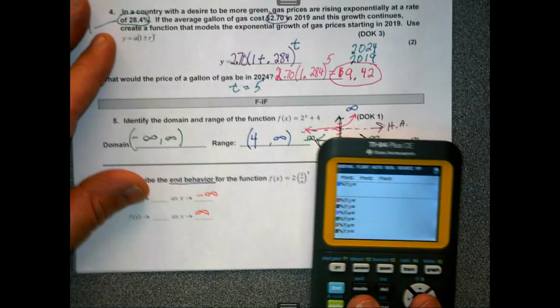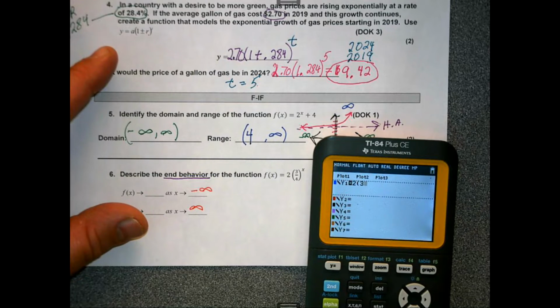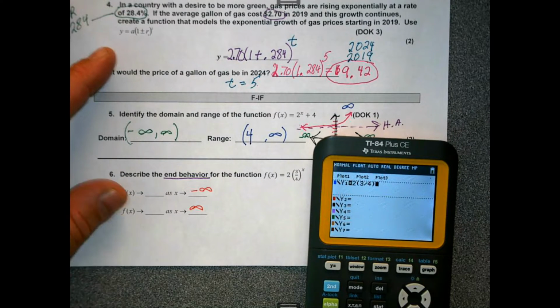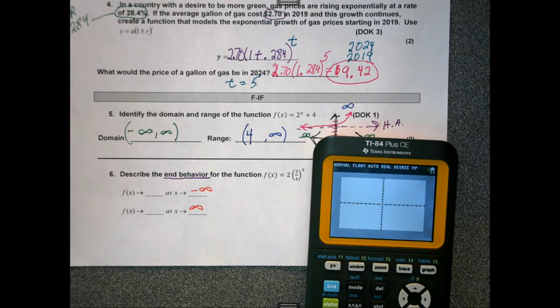I've got 2 times 3 divided by 4 raised to the x. I'm going to graph that. And I know that it's going to be a decay problem because my b is a fraction between 0 and 1.